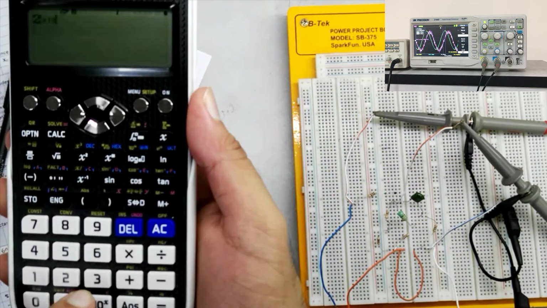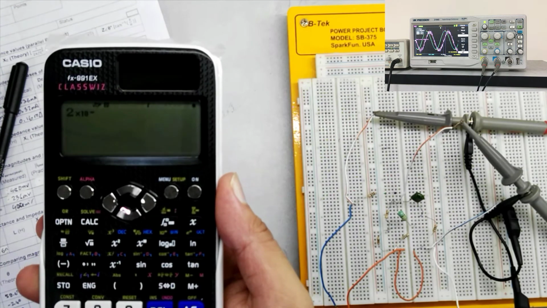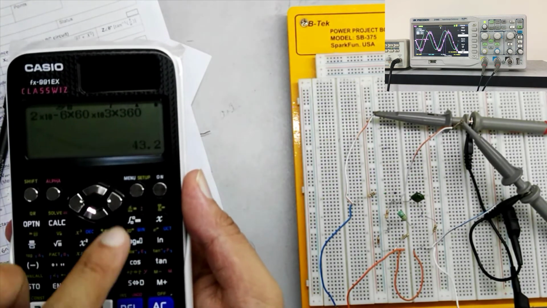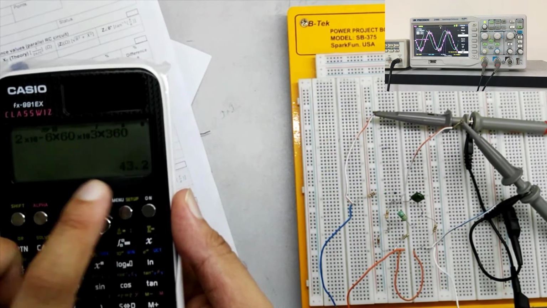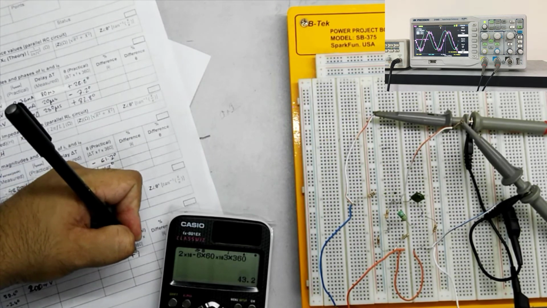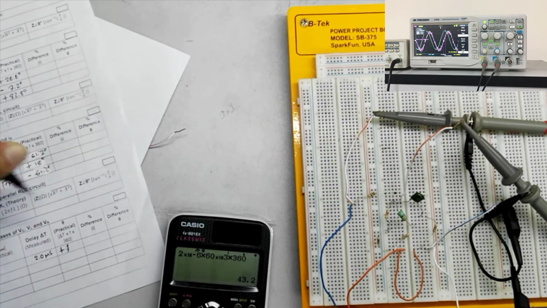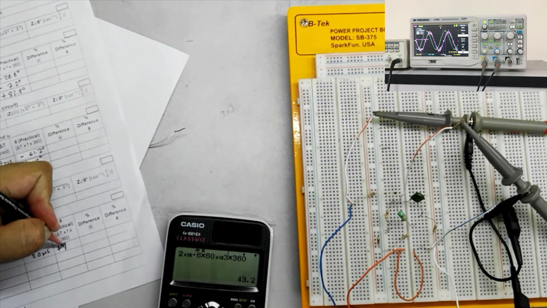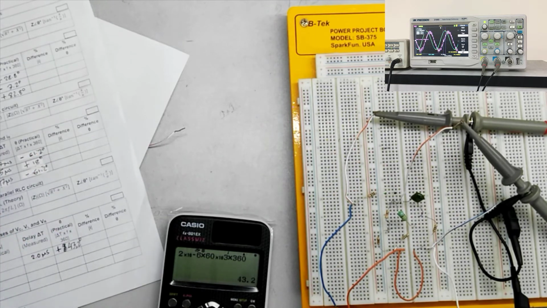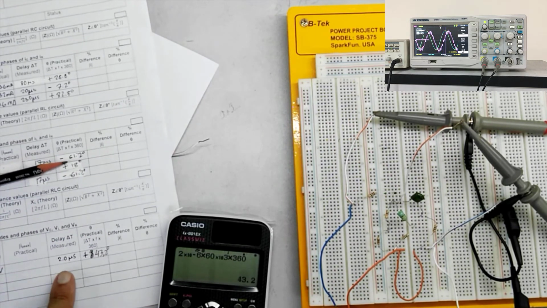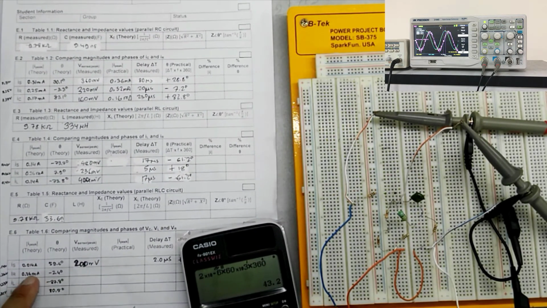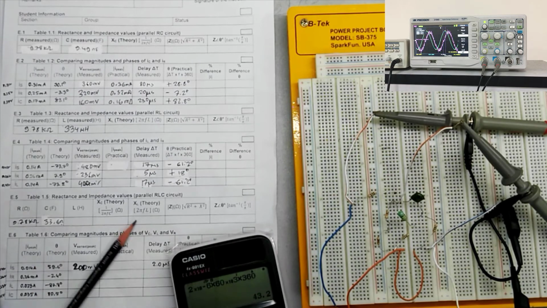So for 2 microseconds we calculate that theta is 43.2 degree. The symbol is plus. Okay, now I have calculated the time delay and the peak voltage for IS source.